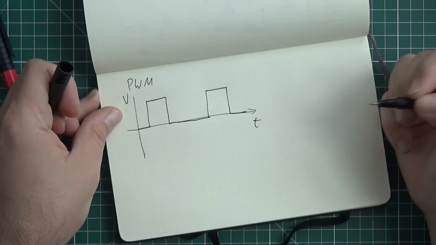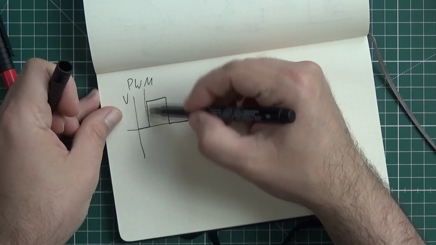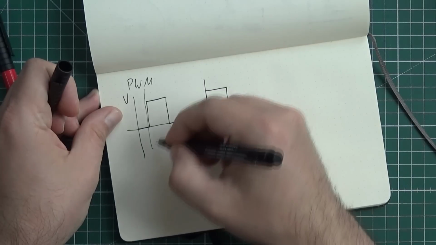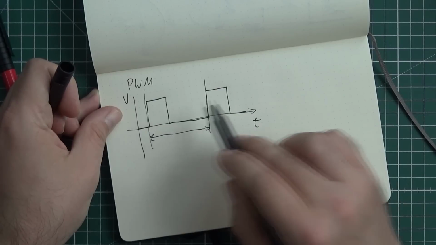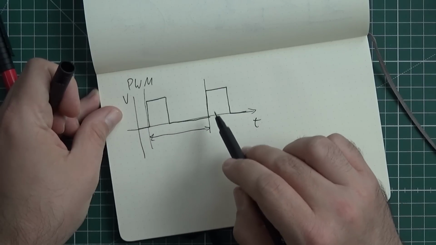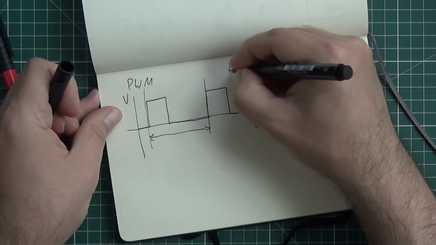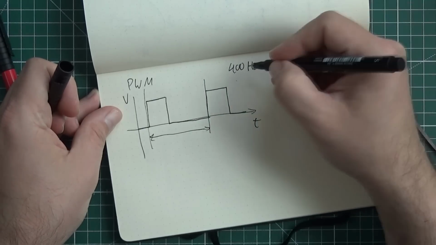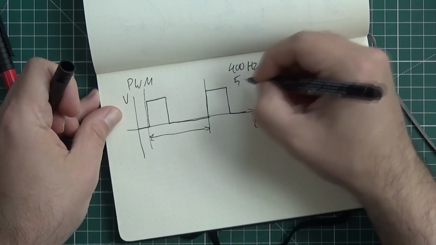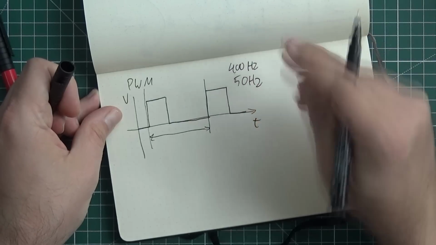This, for example, between one rising edge and the second rising edge, is the frequency of the PWM. For motors, it's at least 400 Hz. For servos, it's usually 50 Hz.